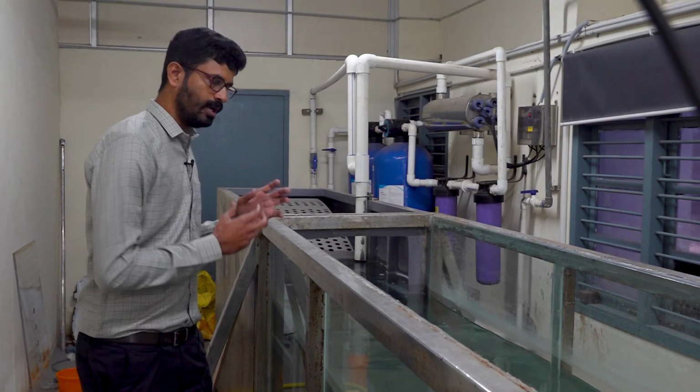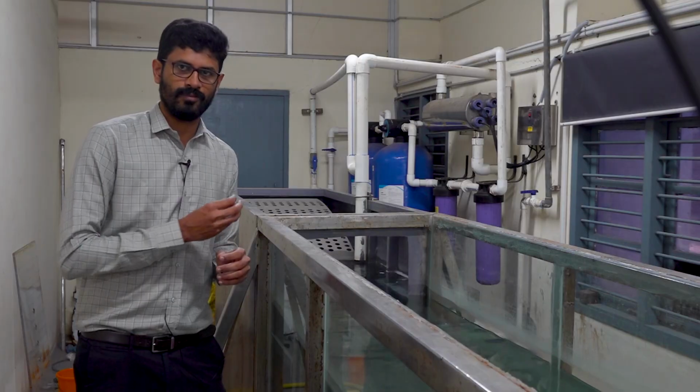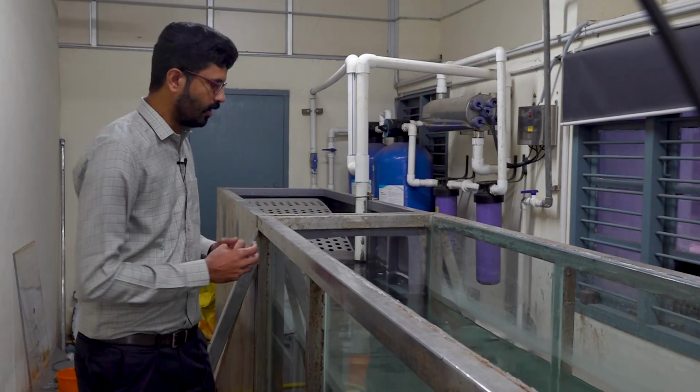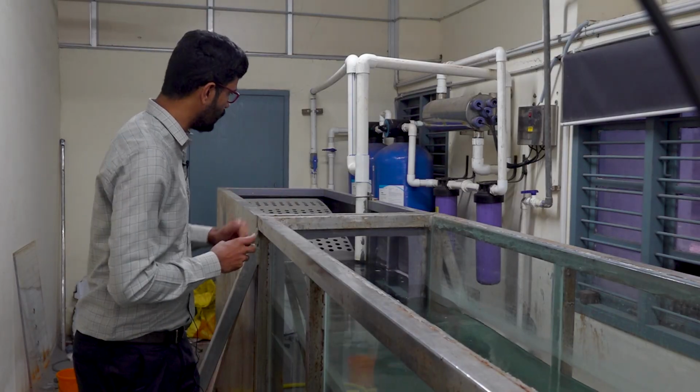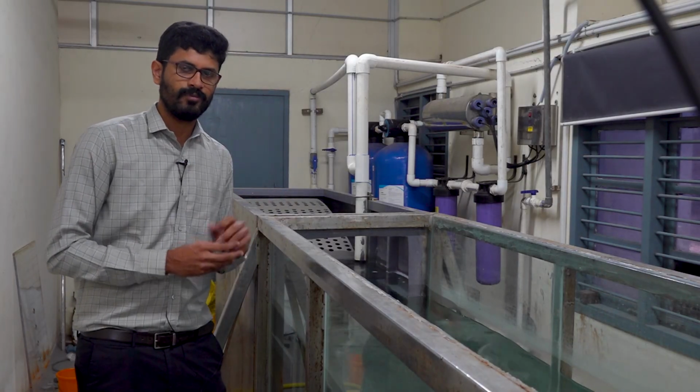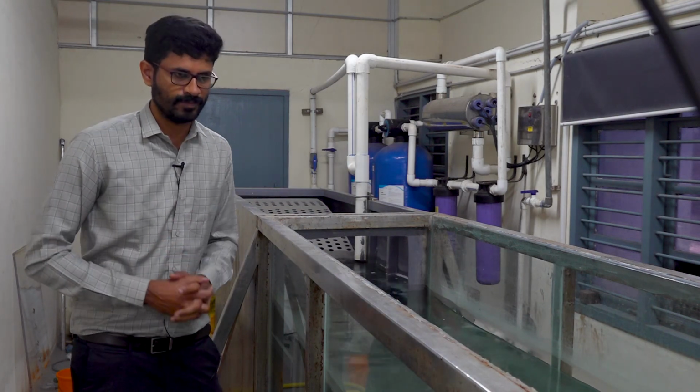Generally there used to be rubble also to absorb the waves, to dissipate the wave energy. However, because of the test models that we had in the past, there is no rubble. However, we have porous plates at the end which will dissipate the waves.